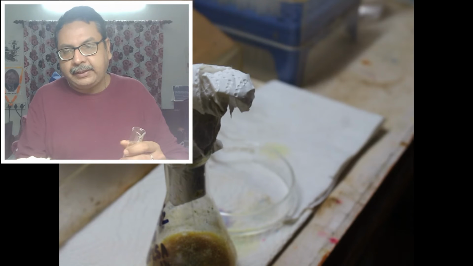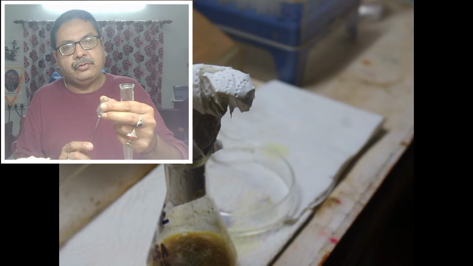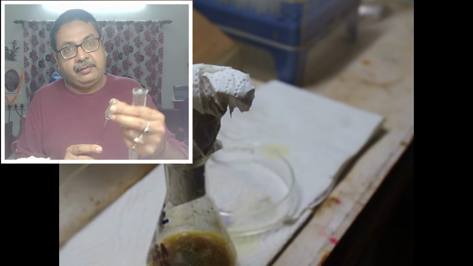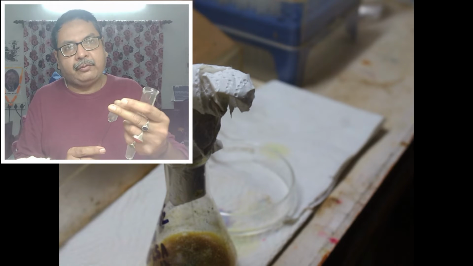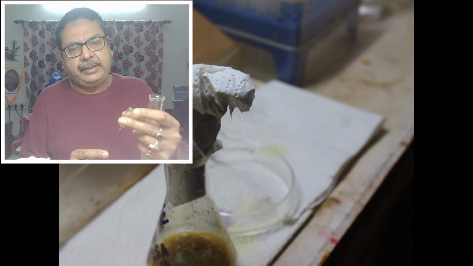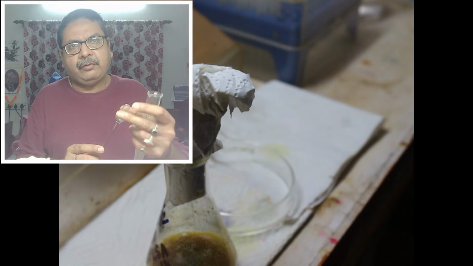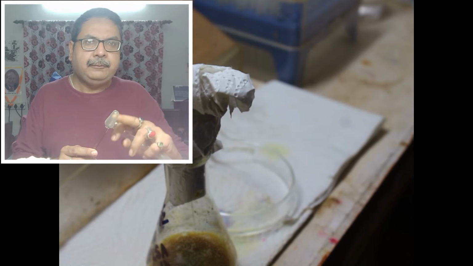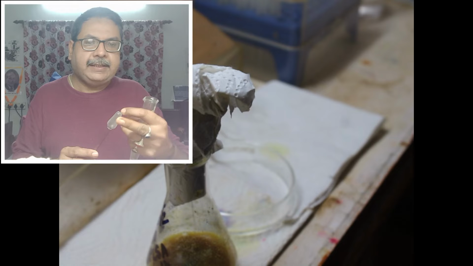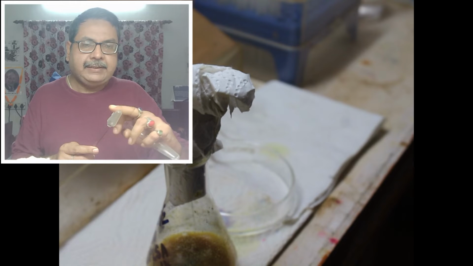But this surface, the same surface, has been etched. So this is rough. You can touch it with a finger, it will be a little bit corrugated, not very highly. You will just feel a mild serrative effect.